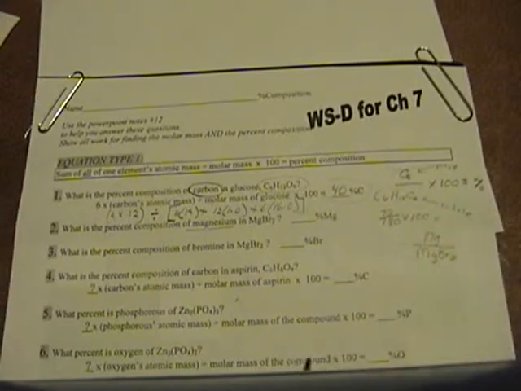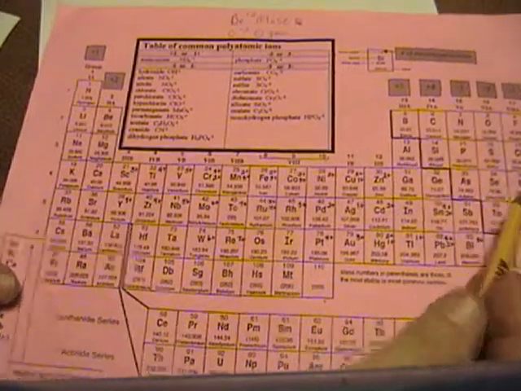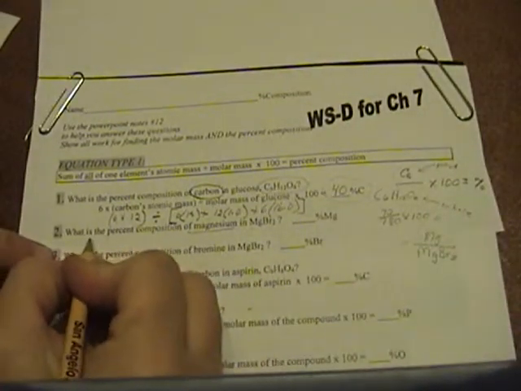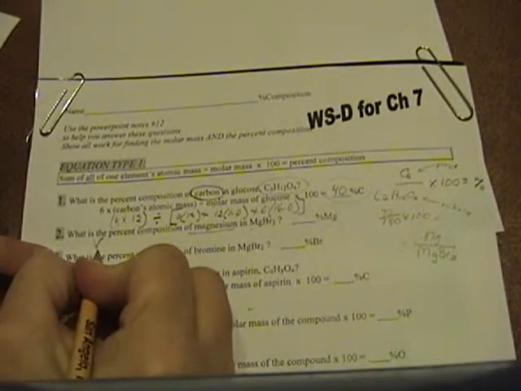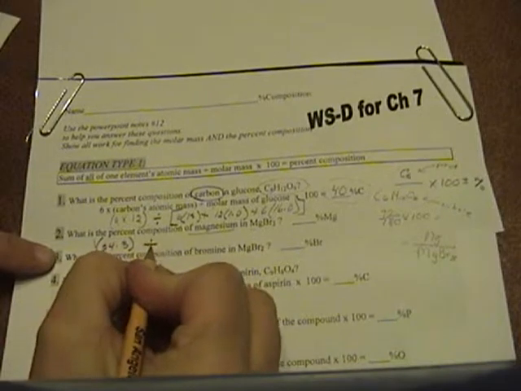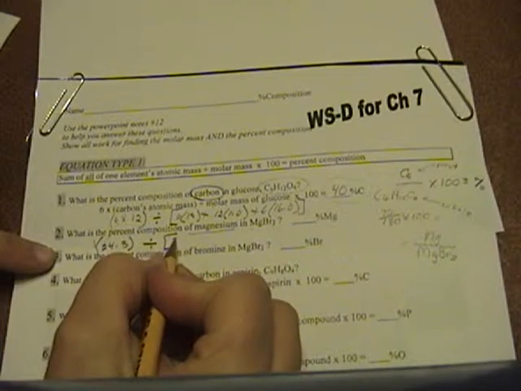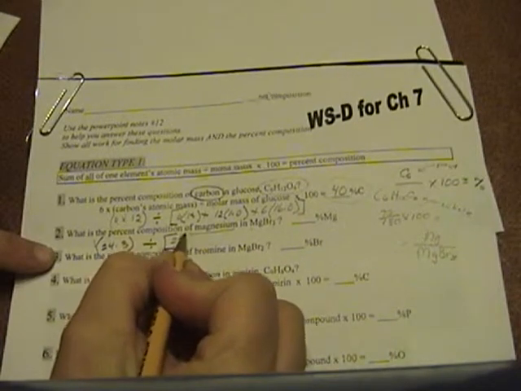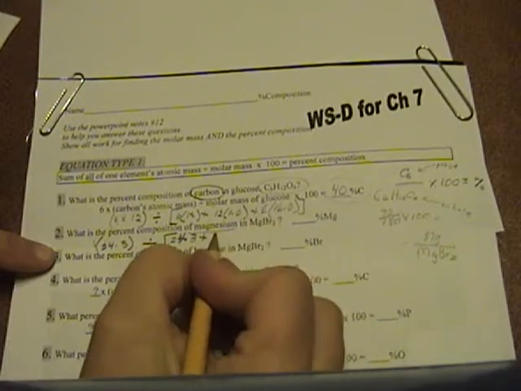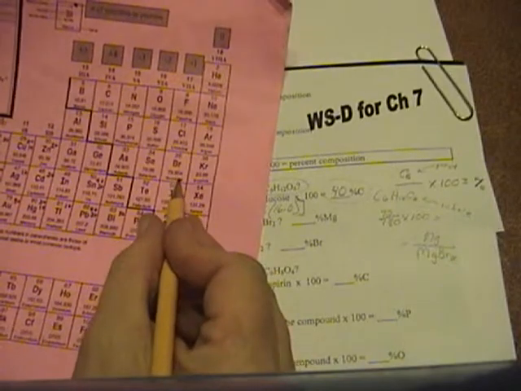Okay, so we look up the atomic mass of magnesium, and we look up the atomic mass of bromine, and we would say that our numerator would be 1 times magnesium's number, which is 24.3, divided by our denominator, and our denominator is 24.3 plus 2 times bromine's number, and bromine's number is 79.9.